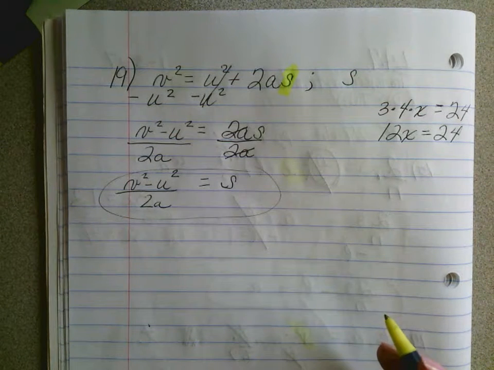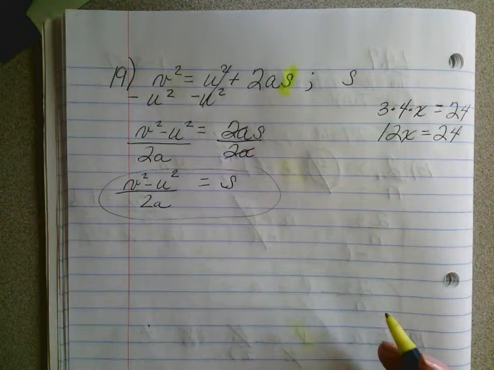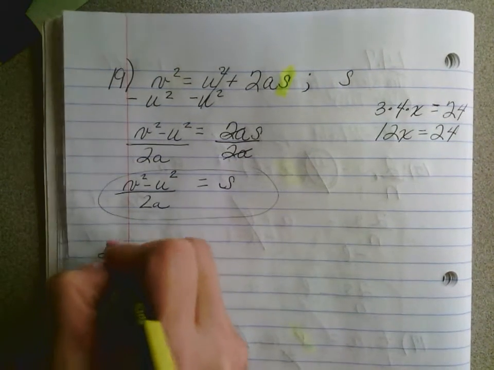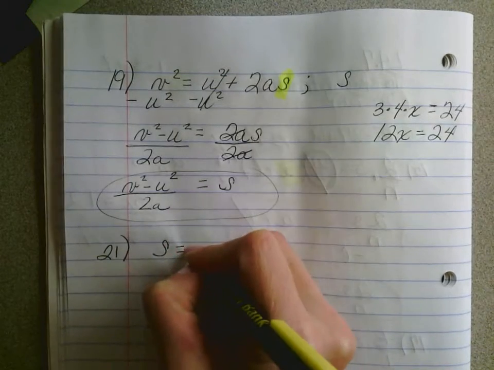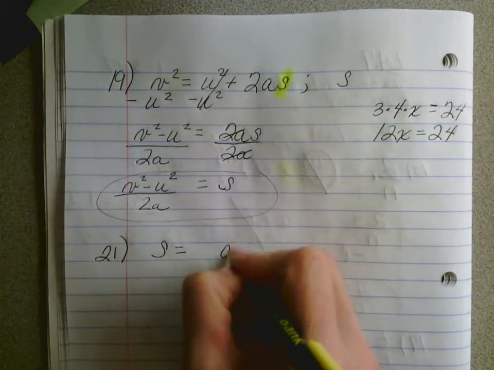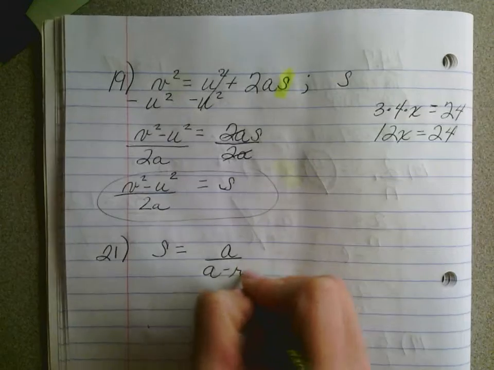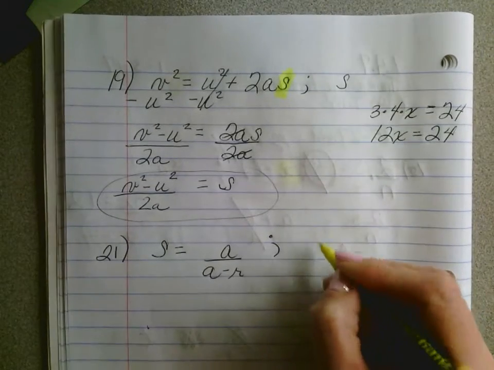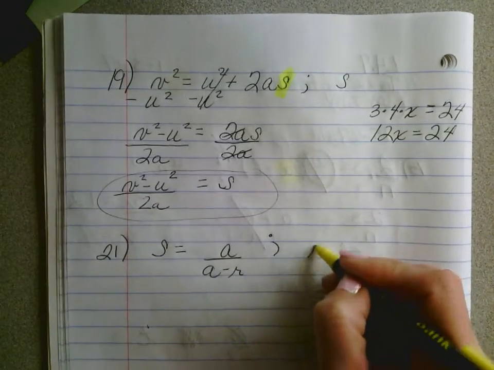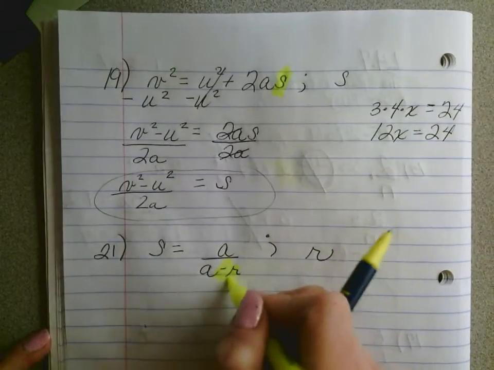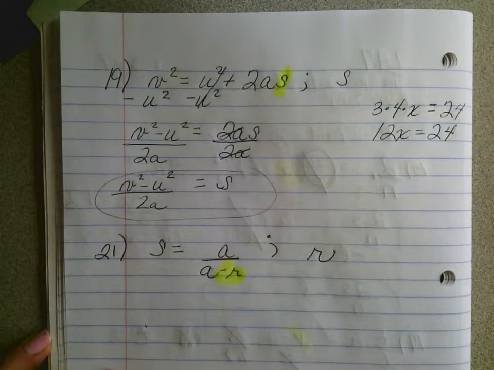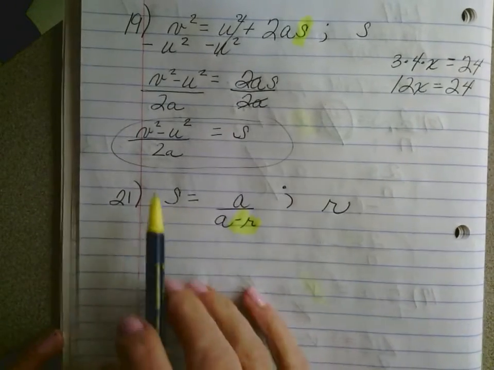21. This is another fraction situation. The way Sadie answered the other one would work for this one as well. 21. S is equivalent to a over a minus r. Solve for r. Which right now our r is a negative r, but we'll fix that.